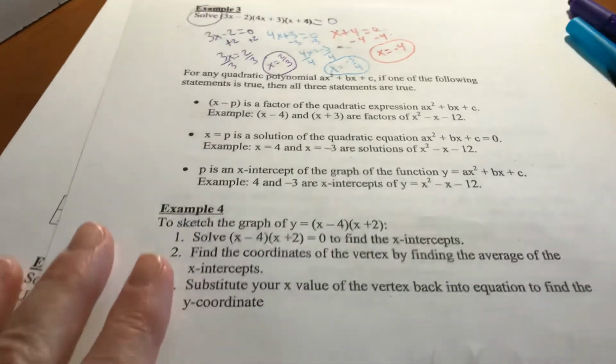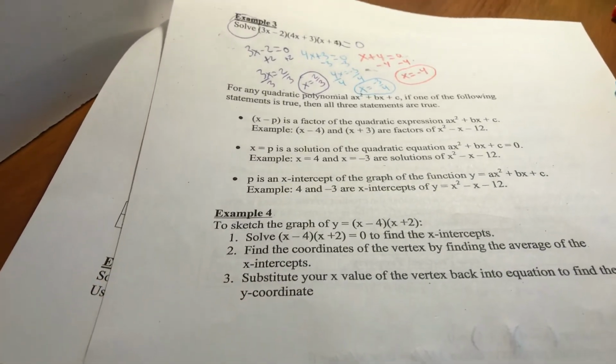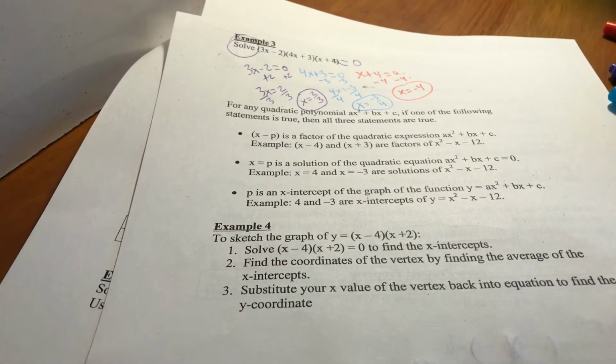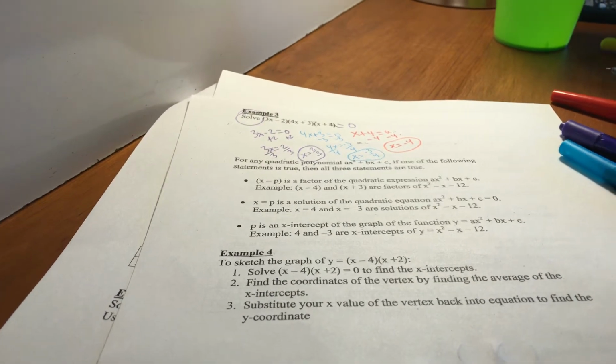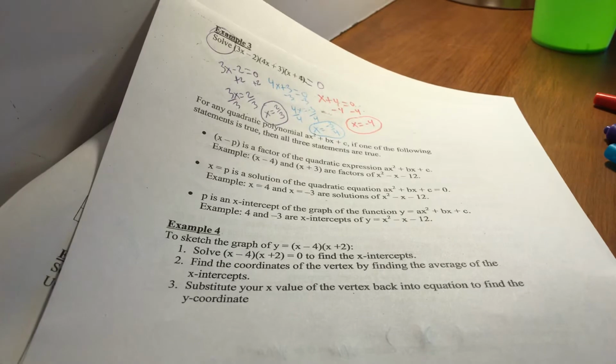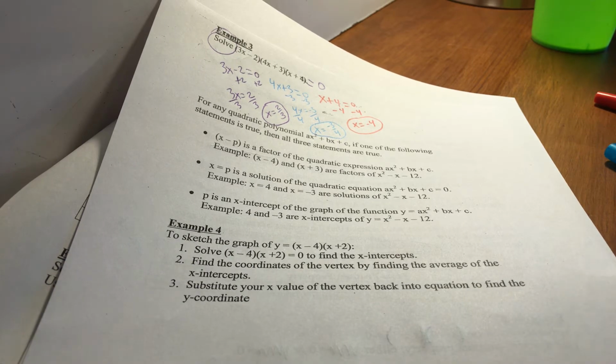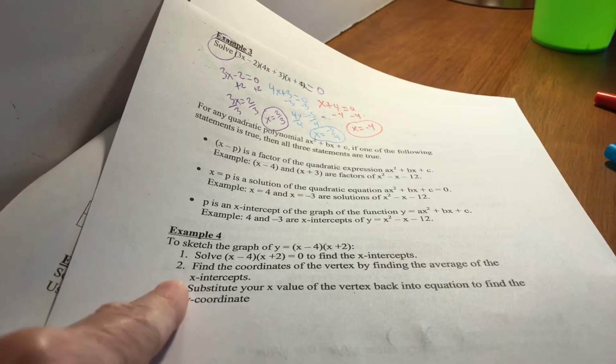I've said that already. So we're going to use this solving using factoring to actually graph a quadratic expression. I think you're going to kind of like this. It's going to be better than the other graphing because we don't have to do the whole -b/2a and make the table and put the vertex in the middle. It's just not as ugly as that. It's a little quicker.